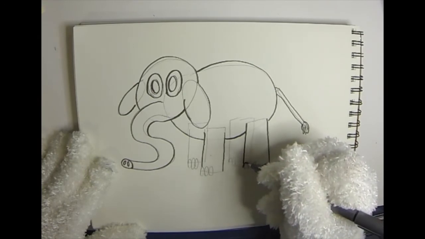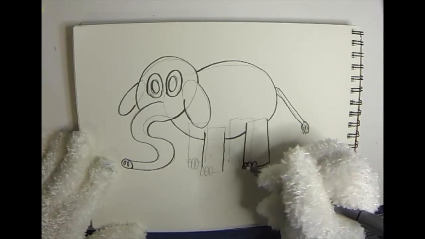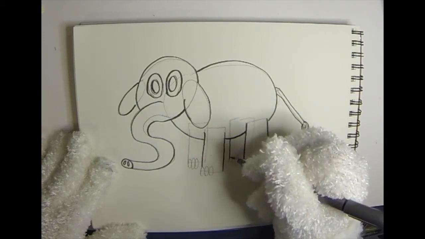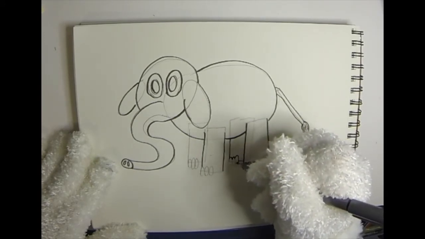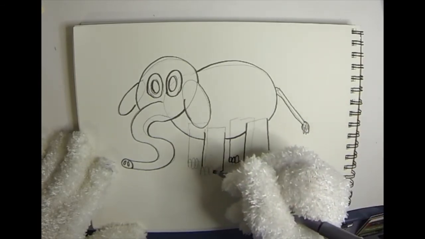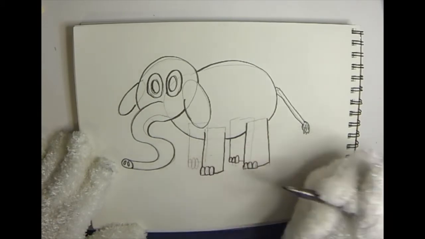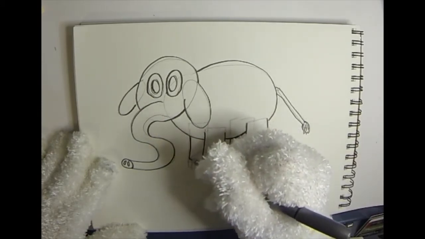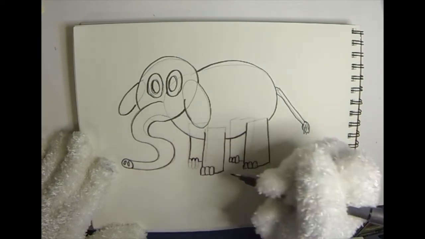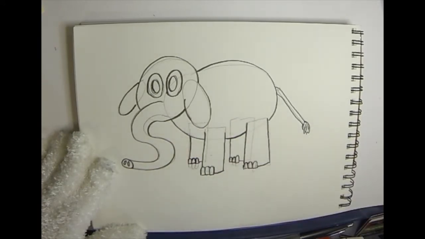Just like that for the front legs. You do the feet and the little toes. 1, 2, 3. Close them up. And now I'll do the back leg and its little toes. There we have it. Just like that. Let me do the other 2. 1, 2, 3. And the back leg. 1, 2, 3 little toes there too. And that's going to do it for my pencil lines.